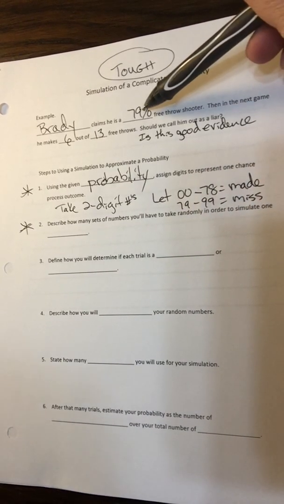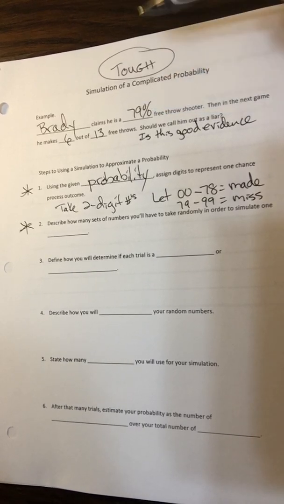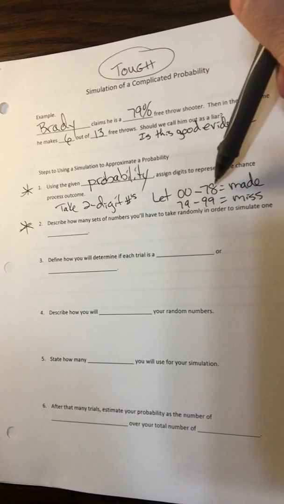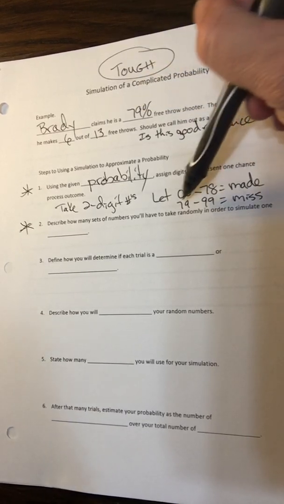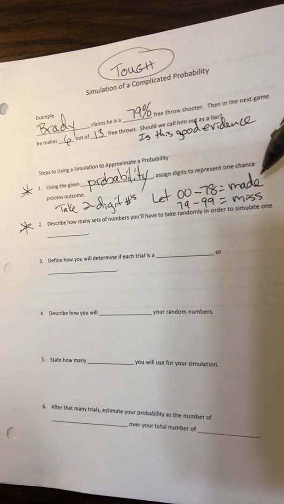See what's going on there? If he's at 79% chance of making the free throw, give him 79 2-digit numbers. And if he's got a 21% chance of missing, give him 21 misses. Then go start taking 2-digit numbers.